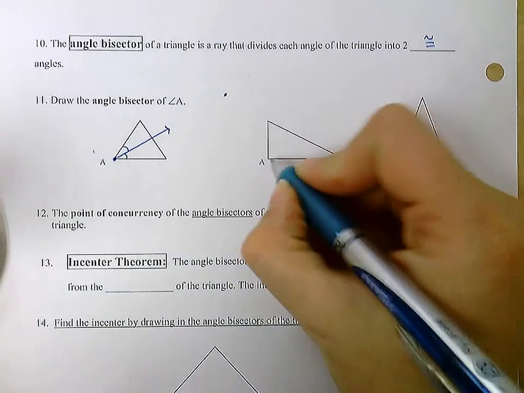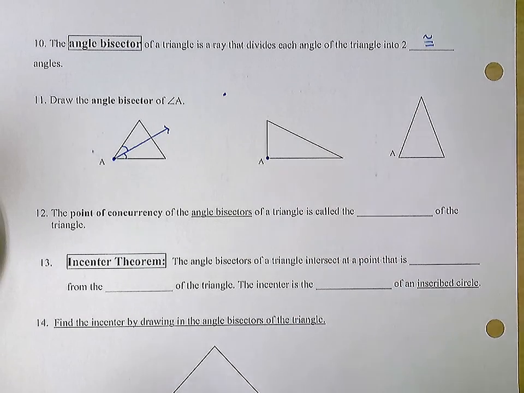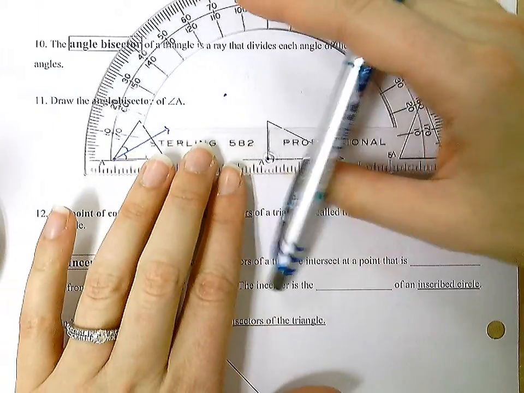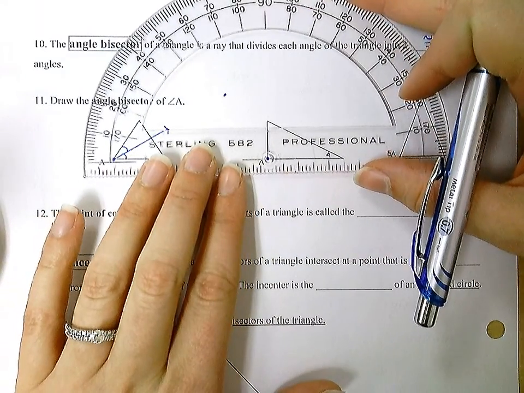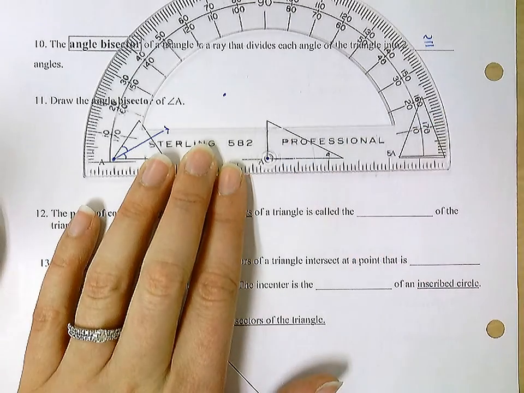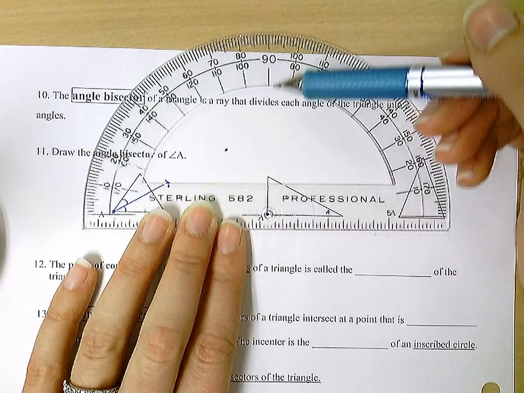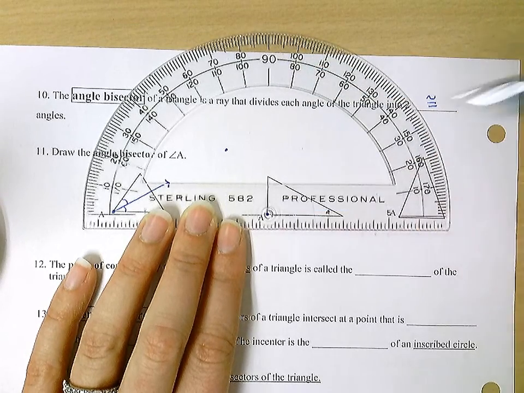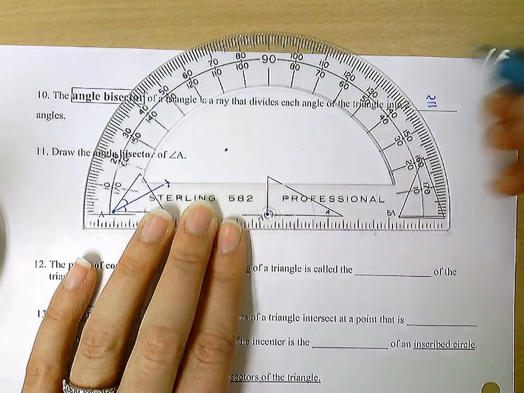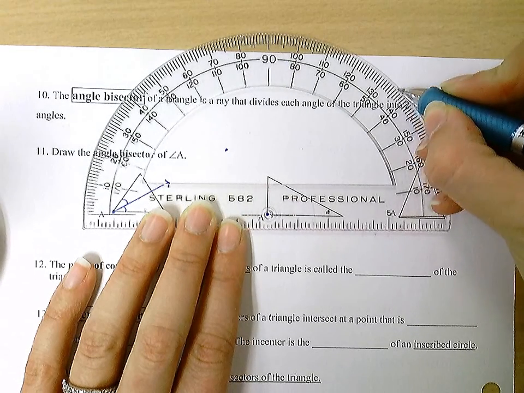So your point A is where you put your open circle. When I line this up, I see that it is 90 degrees because it's along that vertical line there. So I need to take that 90 and divide it by 2. It is 45. That's right here.